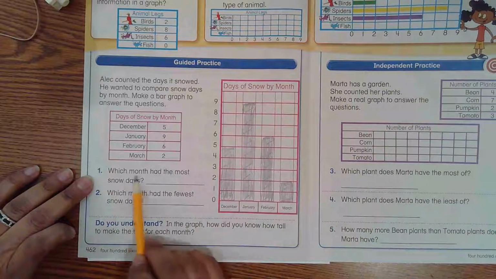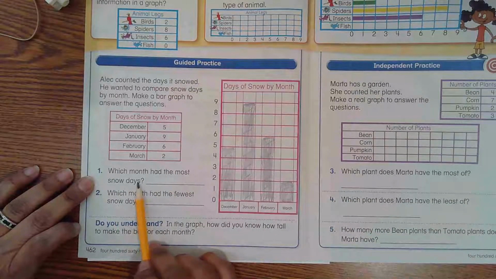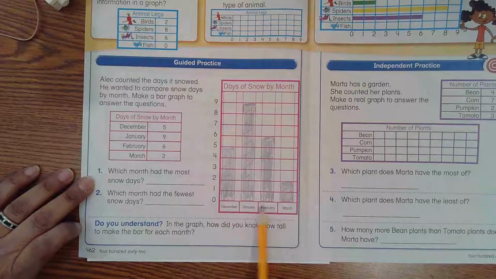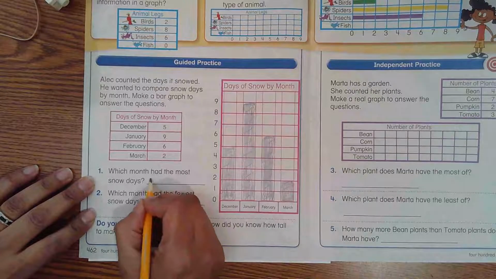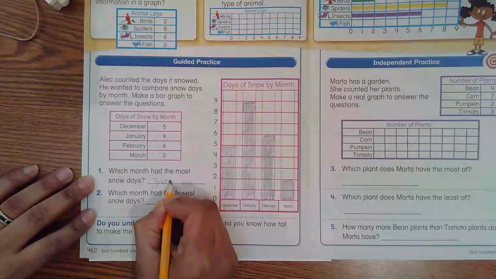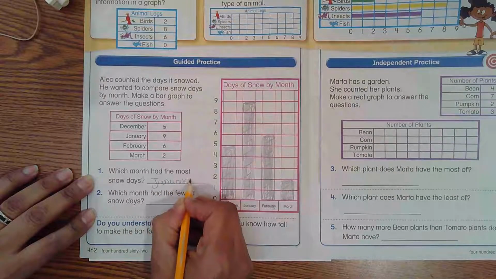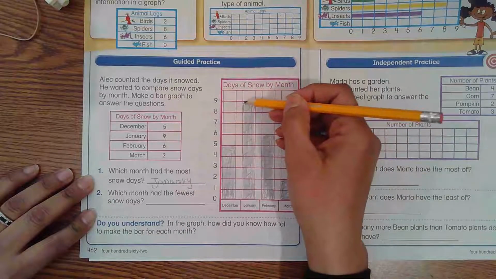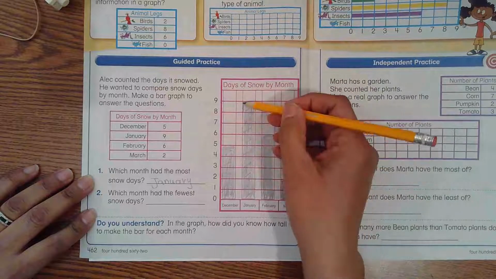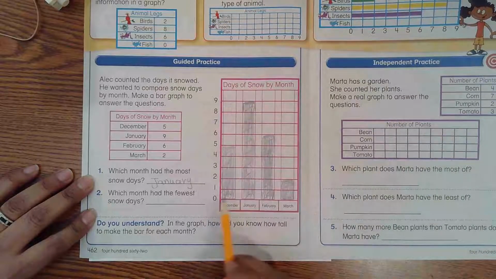Number 1, which months had the most snow days? Right away. January, very good. So I'm going to write January here. I'm looking at my graph and I see where the bar I drew stopped, and then I know that this is January.